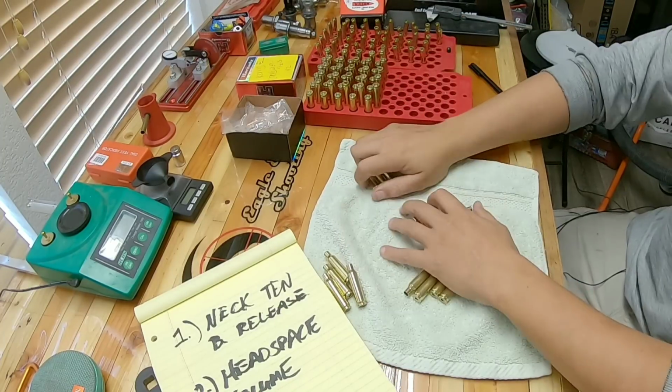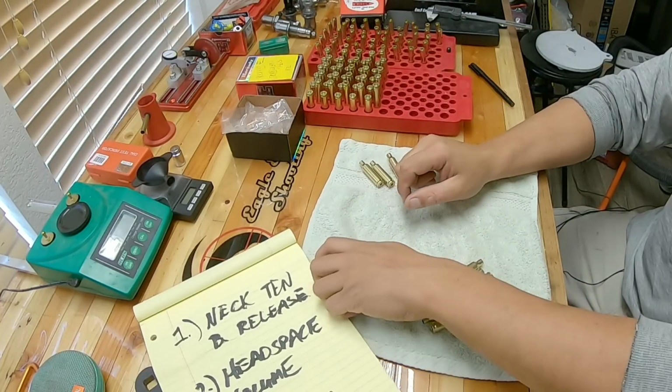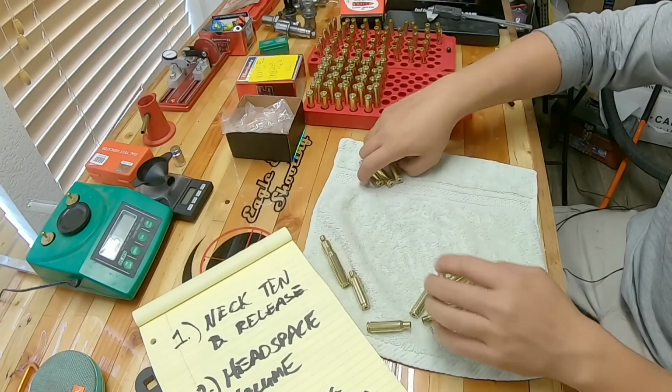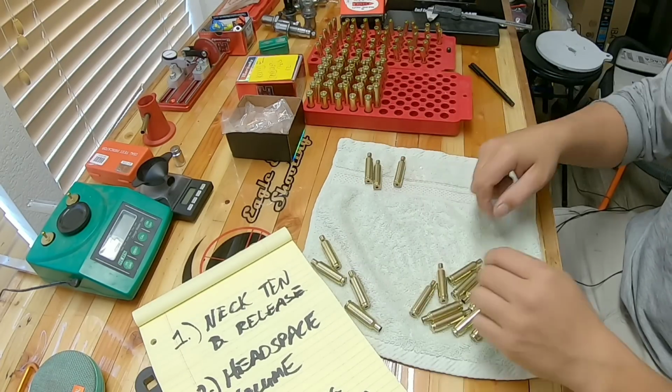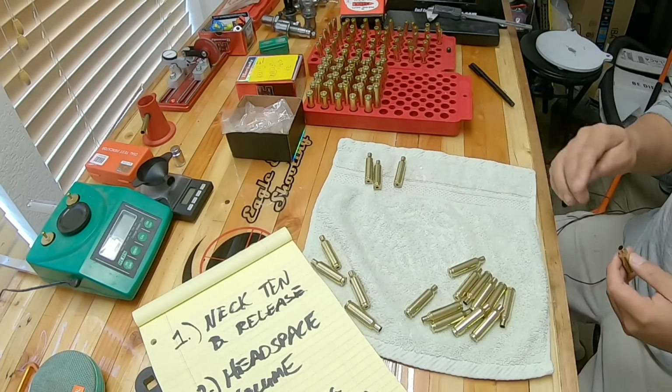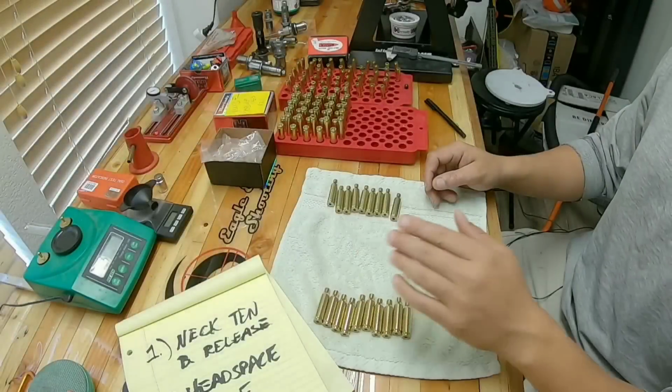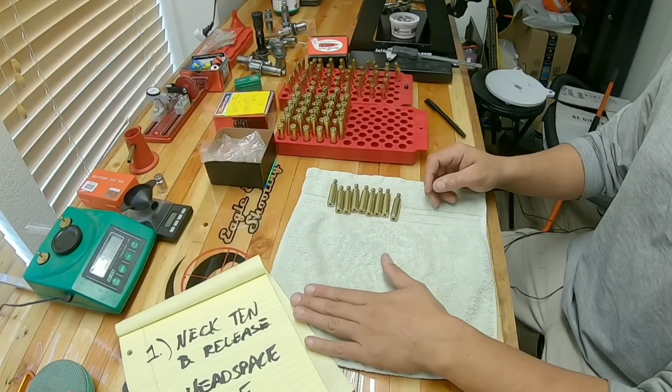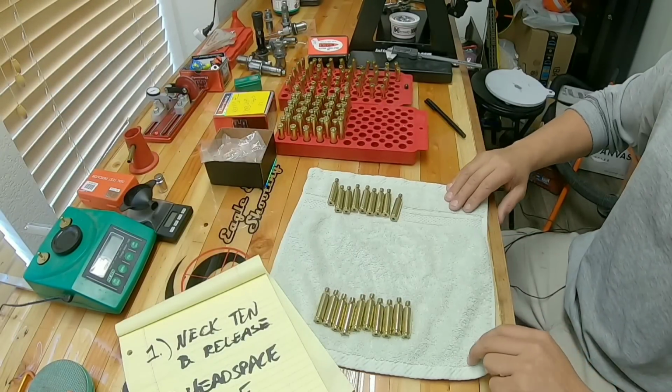All right, so we know that these pieces of brass are neck turned. These aren't. I'll separate them into piles of which ones are neck turned and which ones are not. This is neck turned brass. This is non-neck turned brass.